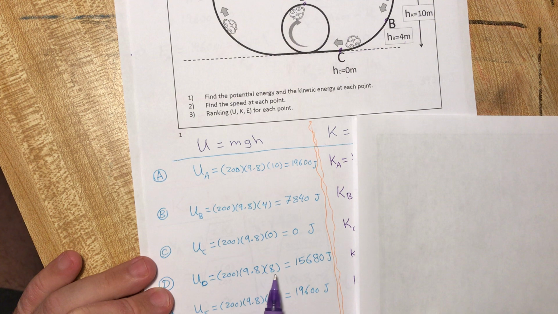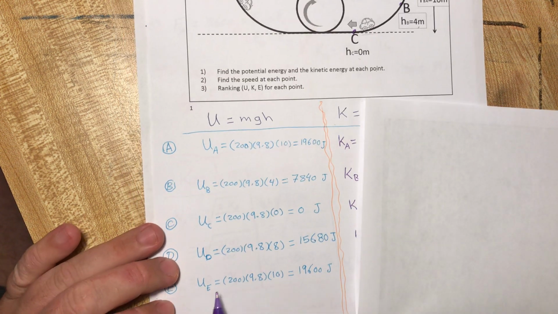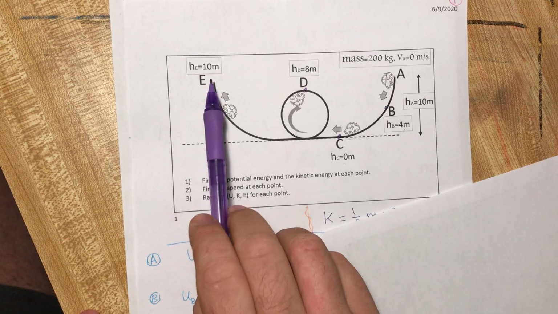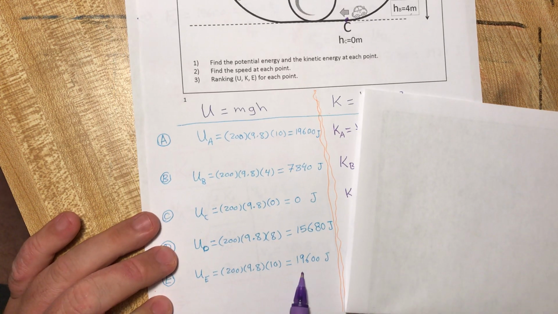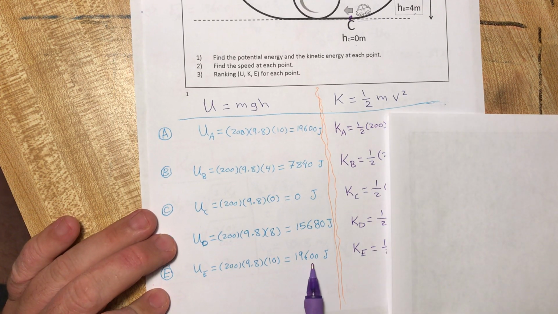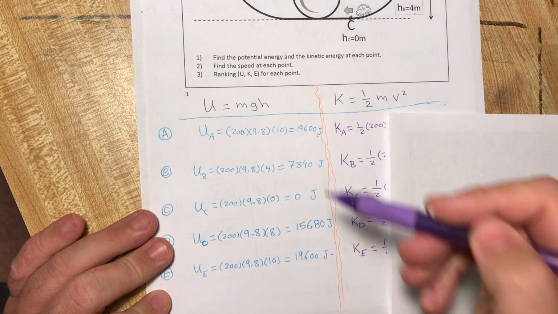It is 8 meters. The potential energy is 15,680 joules at this point. And the potential energy at the point E, which is the same height as A, 10, it is 19,600 joules. It's the same as A.